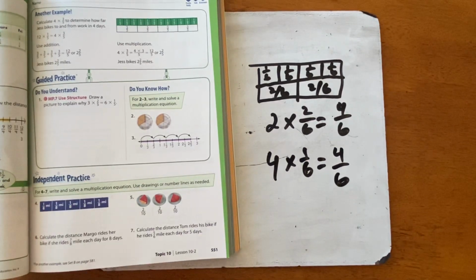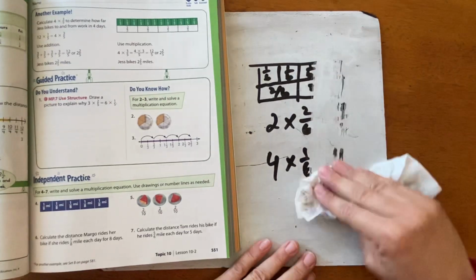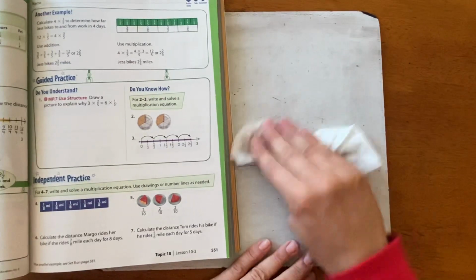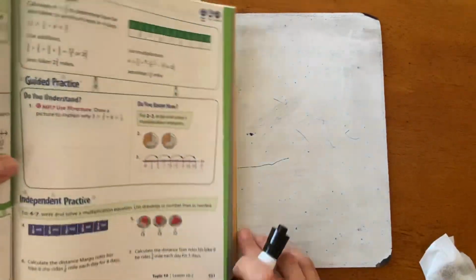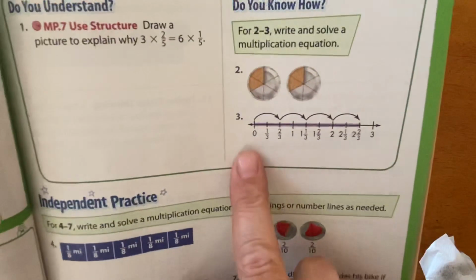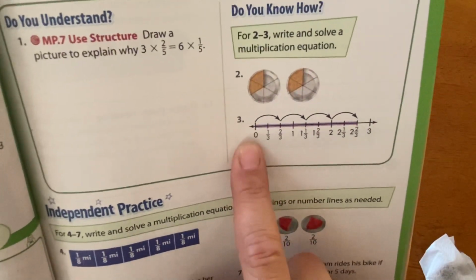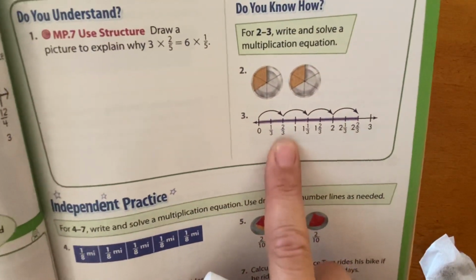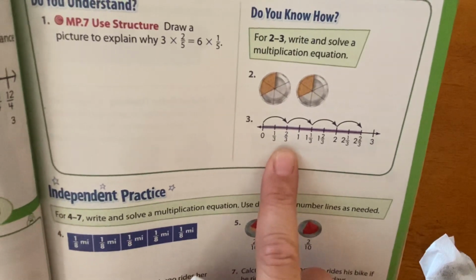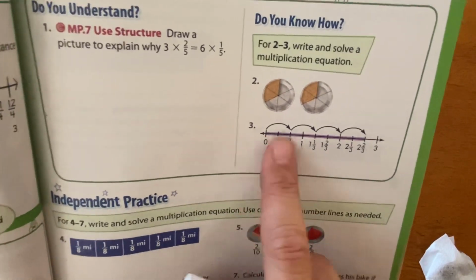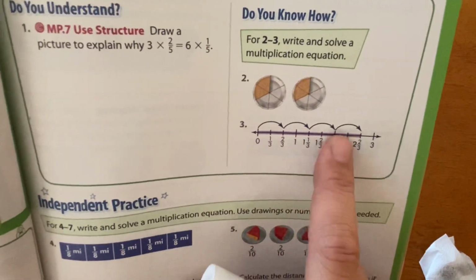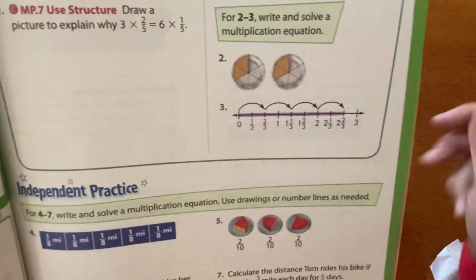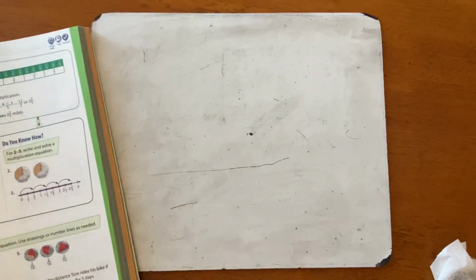I was thinking that number line was going with those pie pieces, but they don't. That's a whole separate problem. So let's look at that number line problem. Sorry if that was a little confusing. I thought the number line went with the pies, but it doesn't. Okay, so this one, it looks like they're going by 2/3. So how many 2/3 are there? 1, 2, 3, 4. There's 4 2/3.